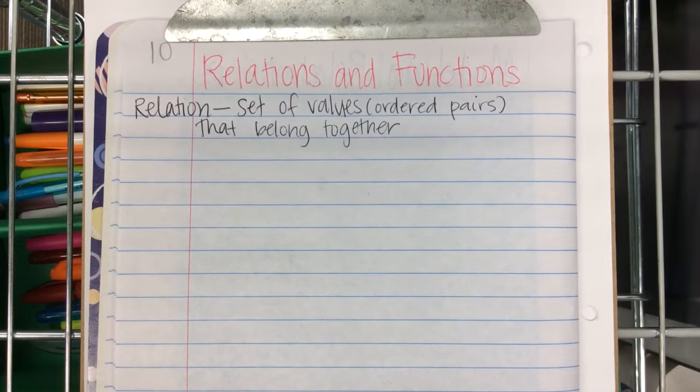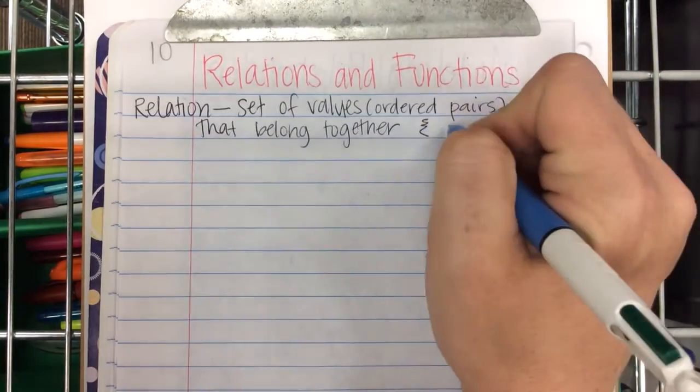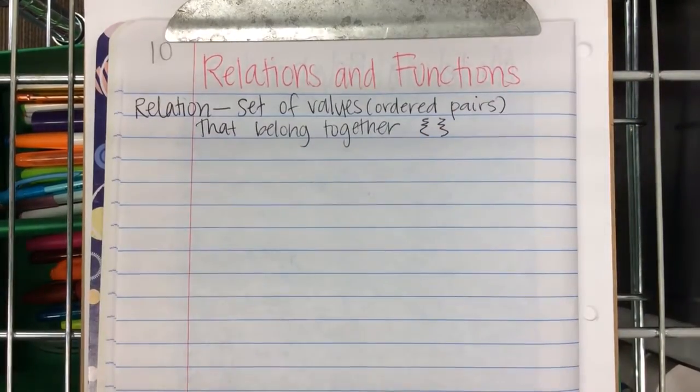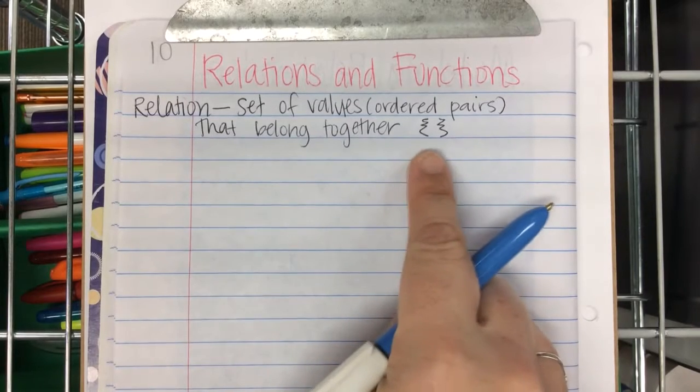A set of values, specifically ordered pairs. Do they have to be ordered? That belong together. Yes. We know that they belong together because they're written inside brackets. Those squiggly things that look like a face. If you can't make it perfectly, that's okay. I've been doing it for 13 years and these are still as good as I can make them.